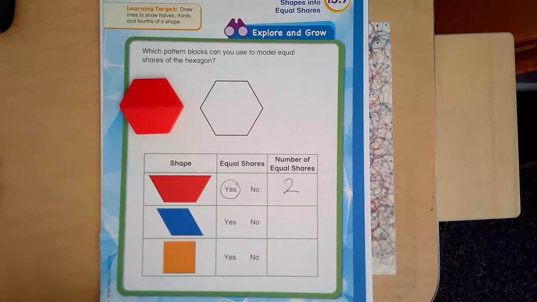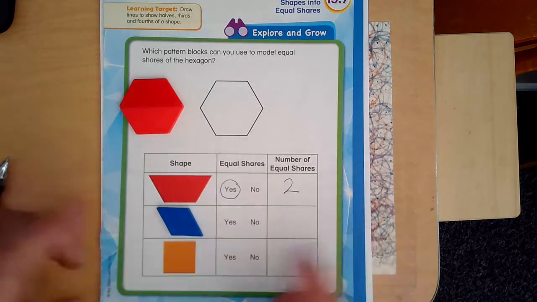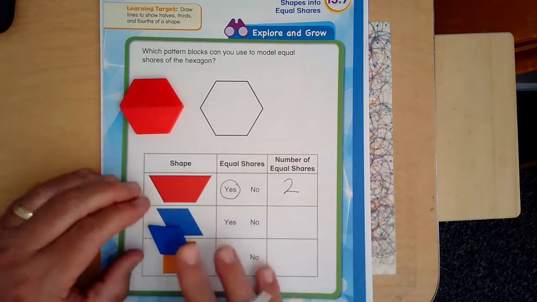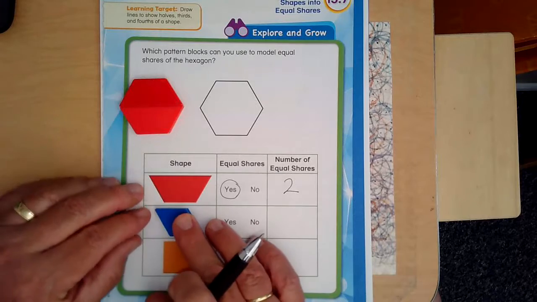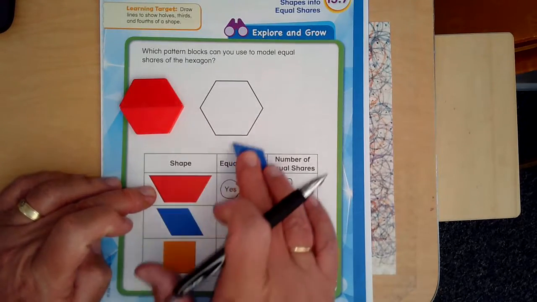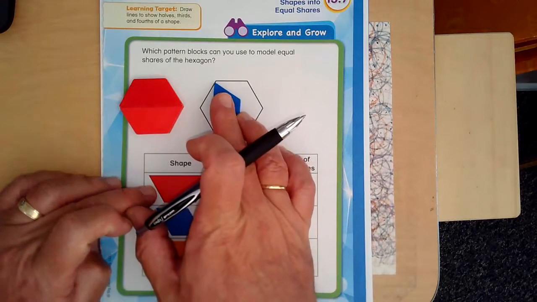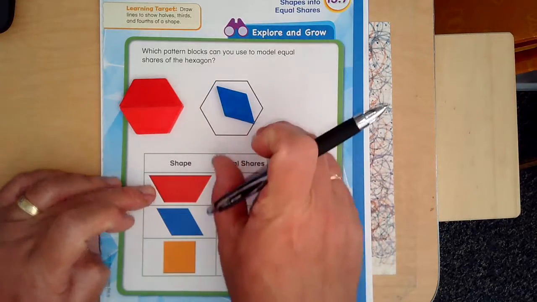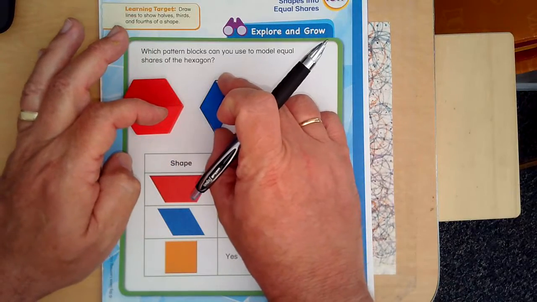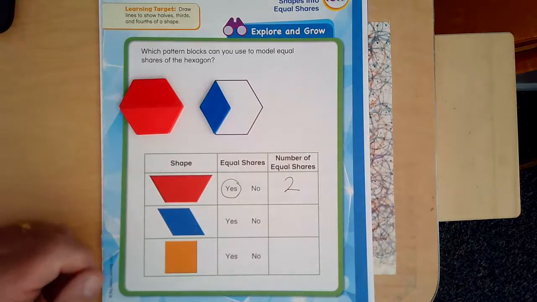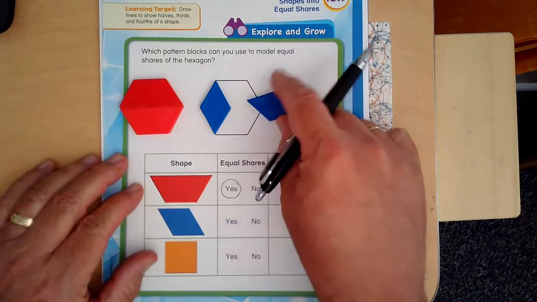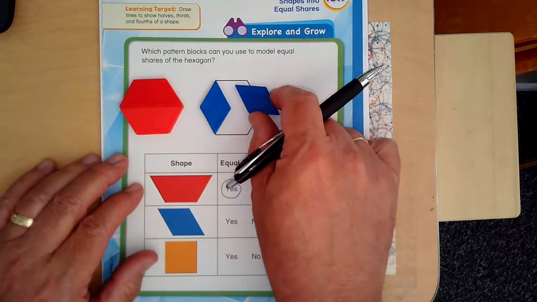Now I have this. This is a rhombus. All of the sides are the same size. And let's see if this will fit in here. No, that won't work. Wait. I see. I'll put that right up there. And this one, let's see.